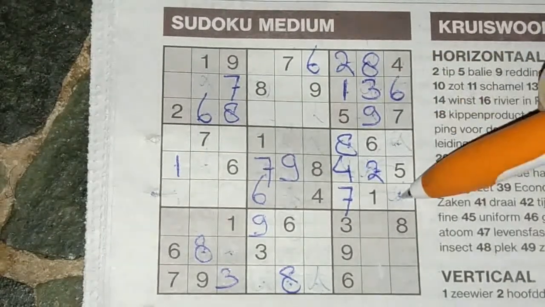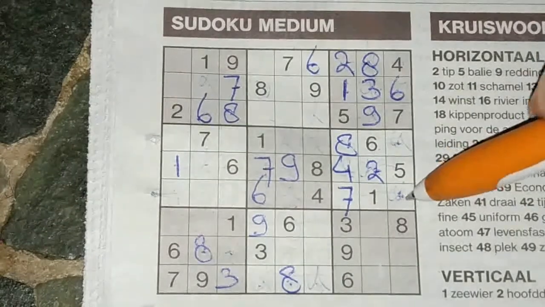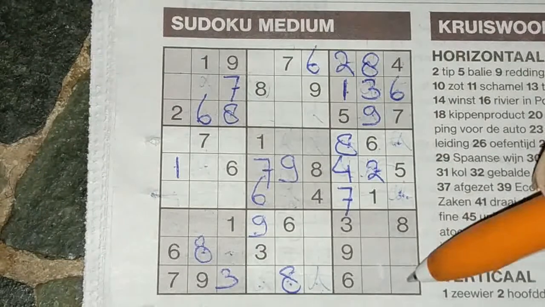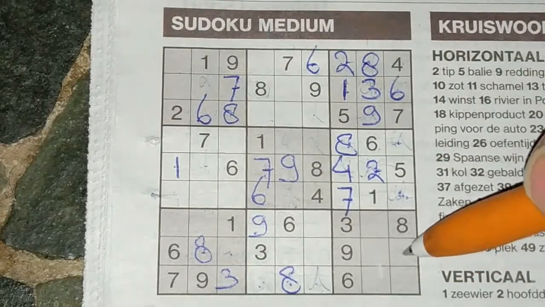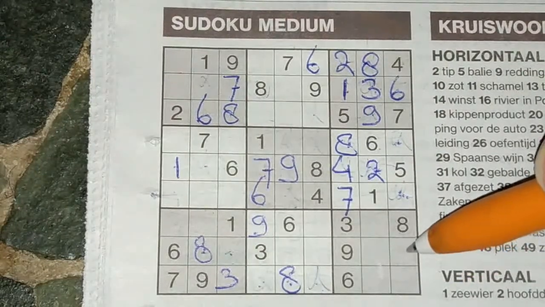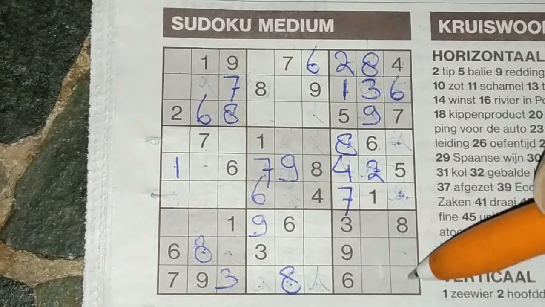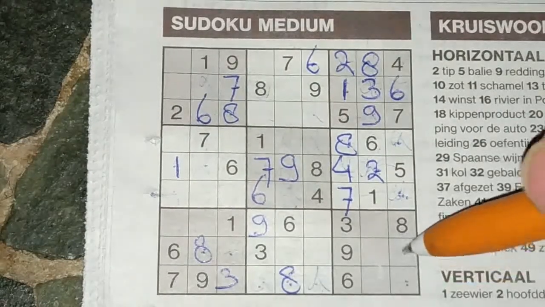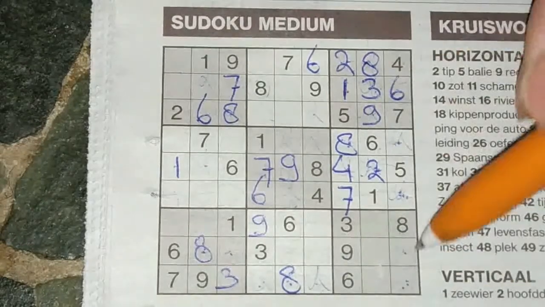So this must be a pair, 9 and a 3. That means in the last column, 2 numbers left, 1 and a 2. I cannot fill this yet. Need to wait. 1 and a 2.